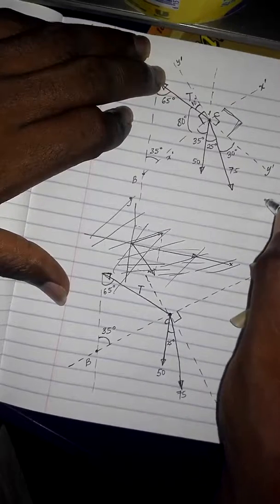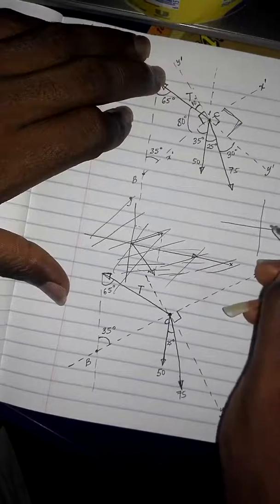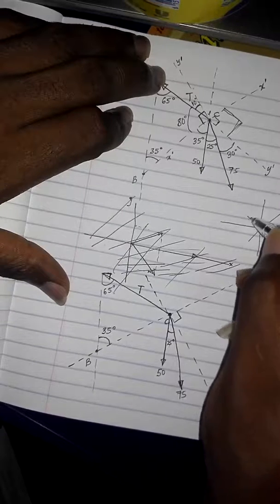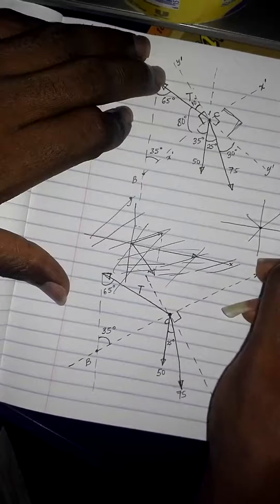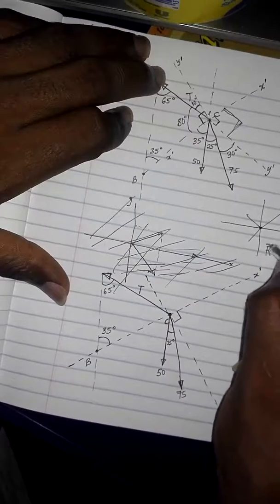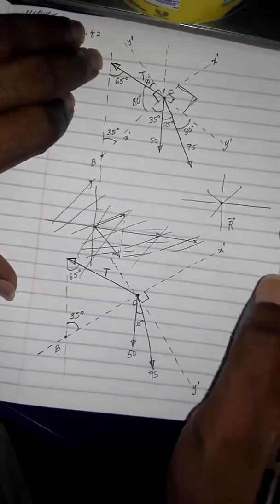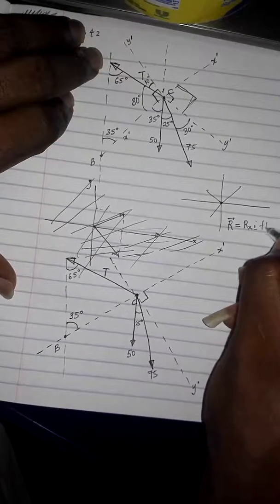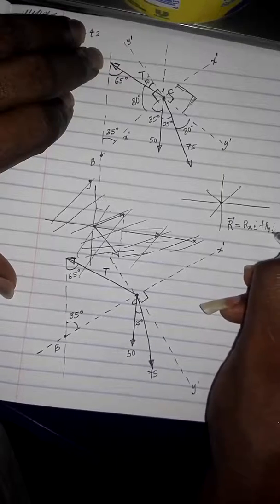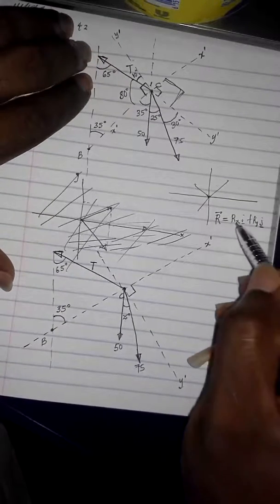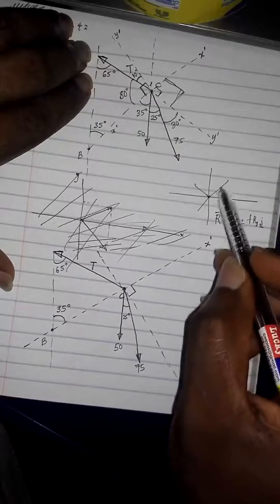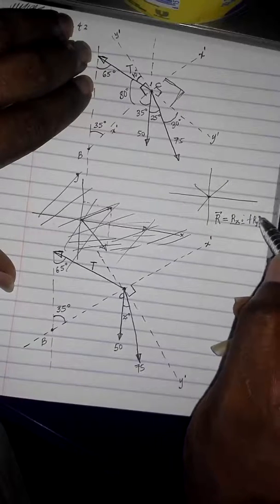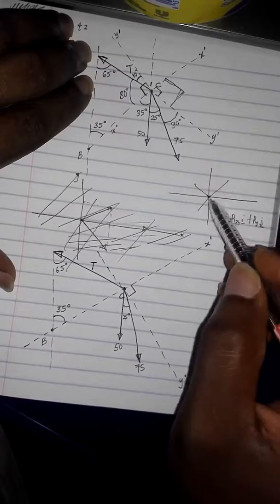Like I illustrated, if you have some forces in this plane, you have this. If you get the resultant, can you remember how to get the resultant of the forces? The resultant is equal to Rx i plus Ry j. Rx is the summation of all the x components of the forces in the system. Ry is the summation of all y components of the forces in the system.